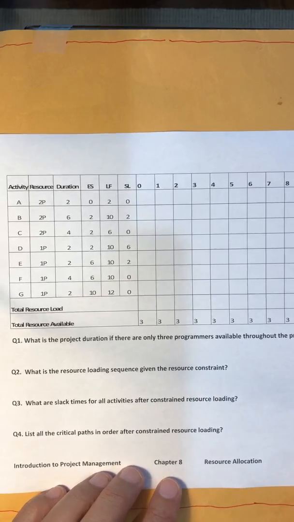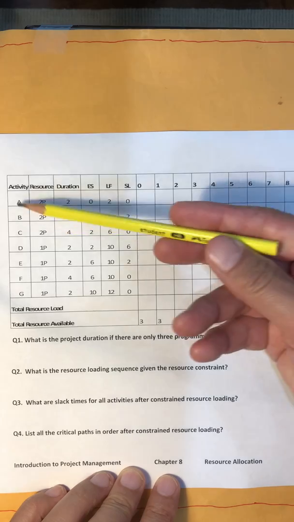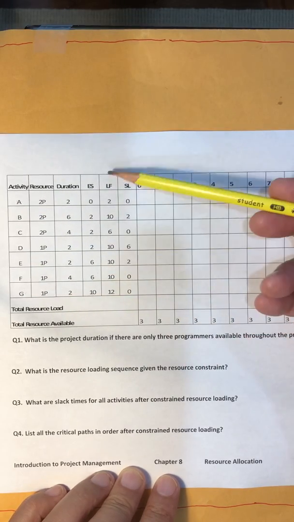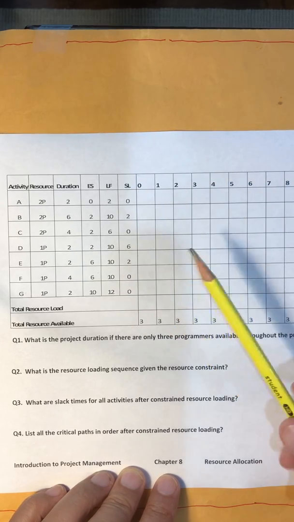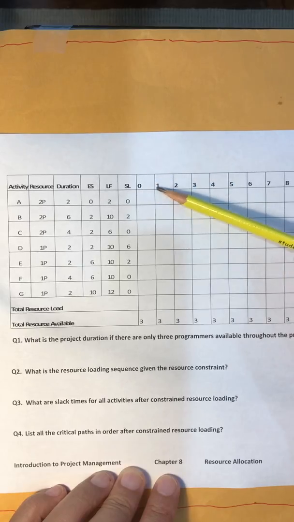See that? We have a list of 7 activities from A to G. And the second column is the resource requirement for each activity. And the third column here is the duration for each activity, and early start time, and the deadline, and the slack time. And there's a time point from time 0, from time 1.